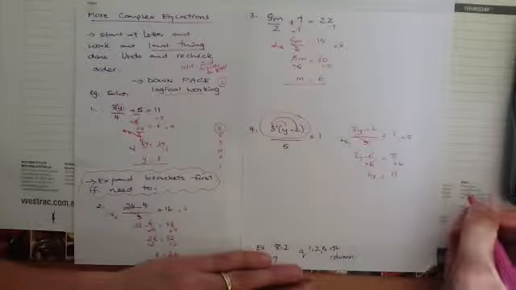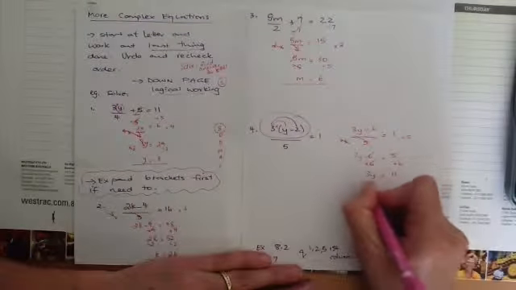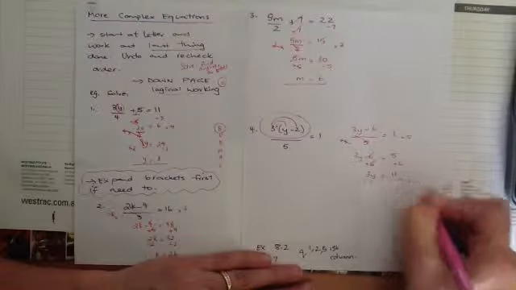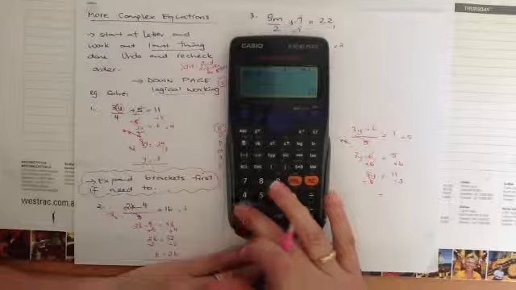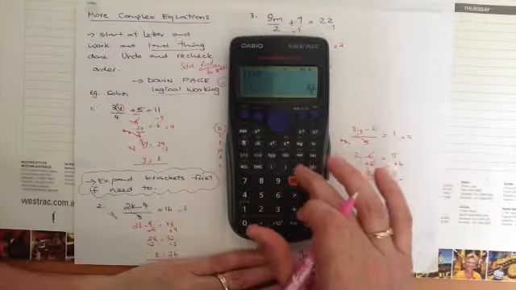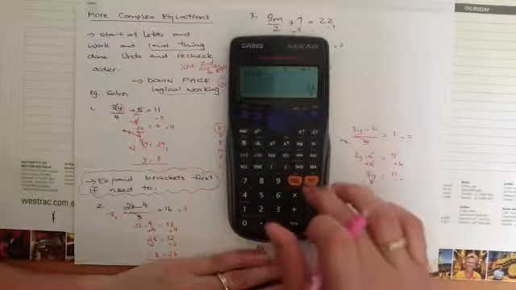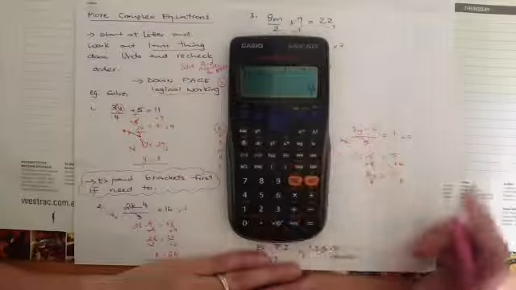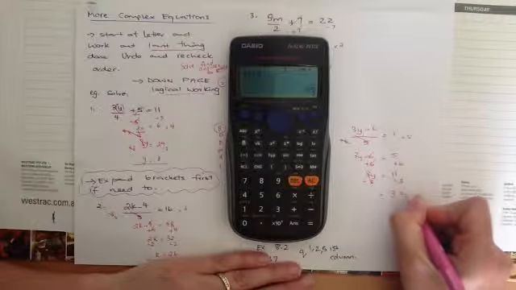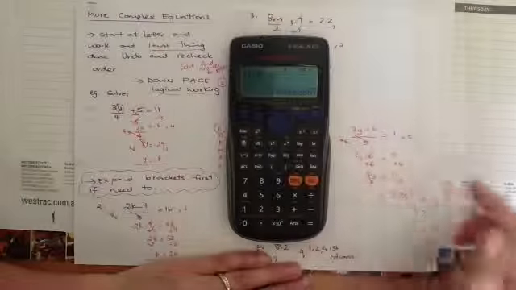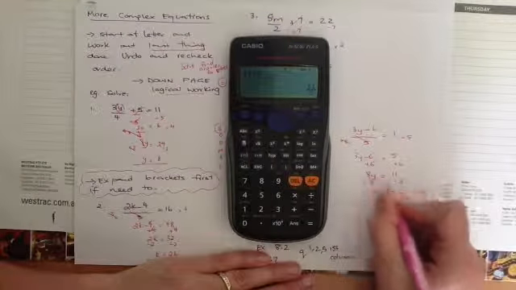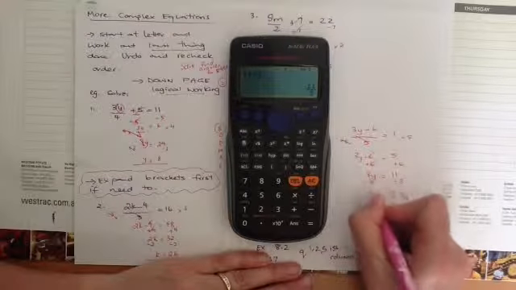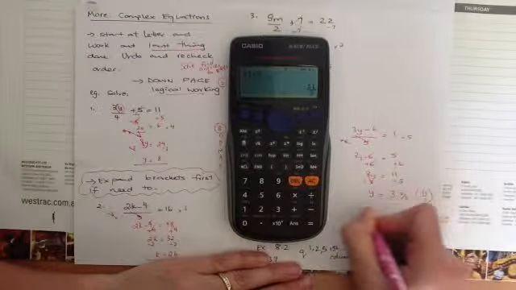3y. Last step, y is times by 3. The opposite is to divide by 3. Lining up your equal signs. 11 divided by 3. Press the S-D button, and again, Shift S-D button, and I'm going to get 3 and 2/3. You could have left it as 11 over 3, that's correct as well. And cancelling out my divide and my times leaves me with, therefore, y equals 3 and 2/3.